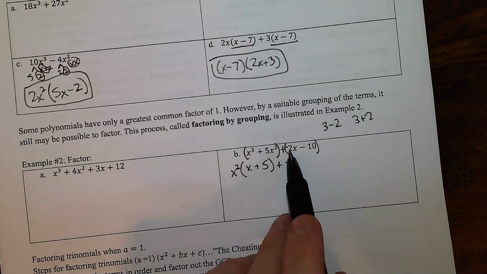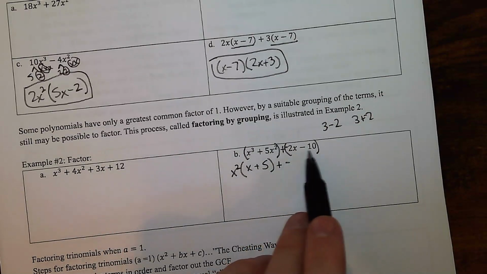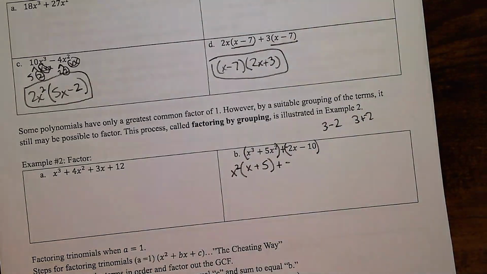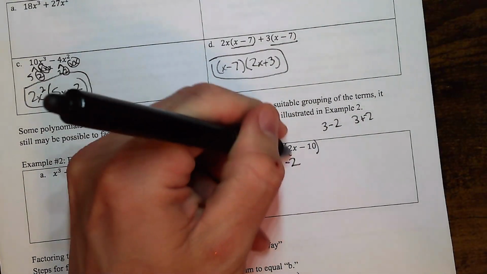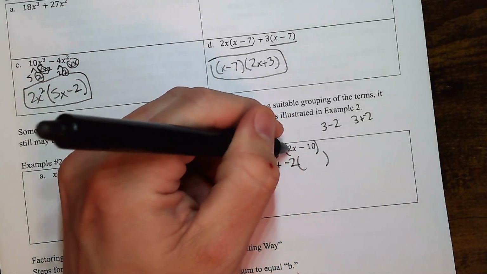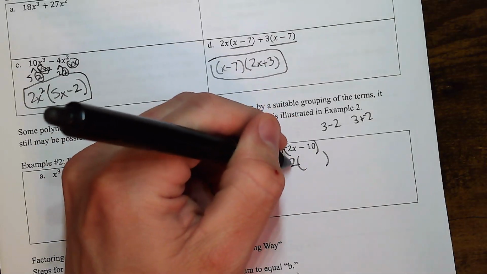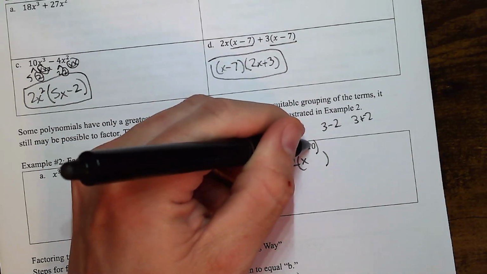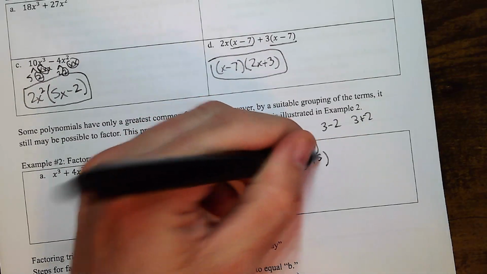All right, next, I'm going to see what's the greatest common factor between 2x and 10. Well, that would be 2. But I'm actually taking out negative 2 because the leading coefficient's negative. So I'm going to write down parentheses. I'm going to divide each of these by negative 2. Negative 2x divided by negative 2 would be x. Negative 10 divided by negative 2 is 5.